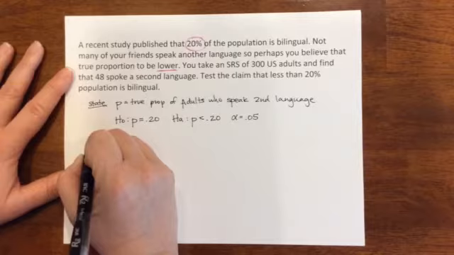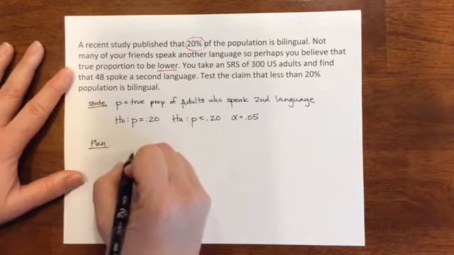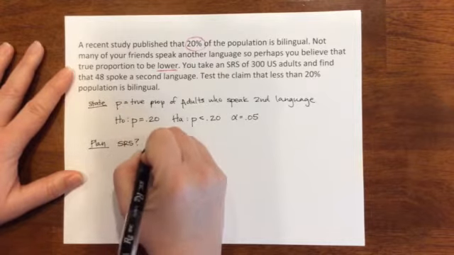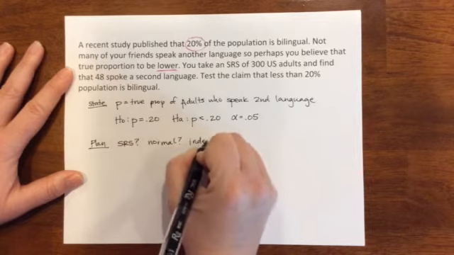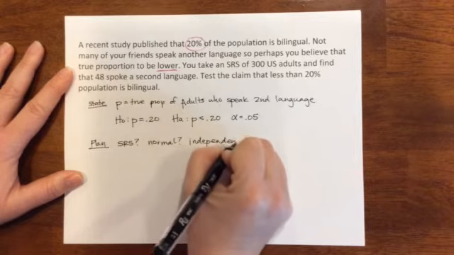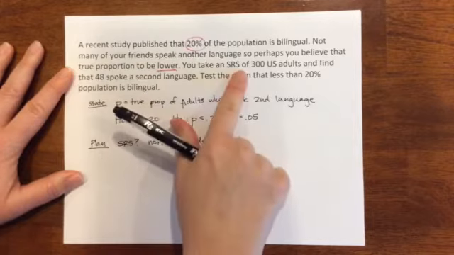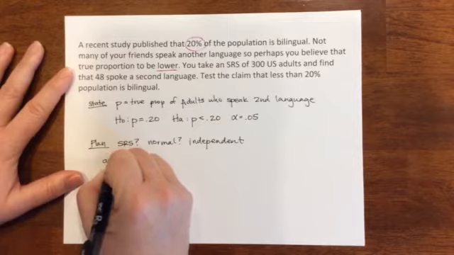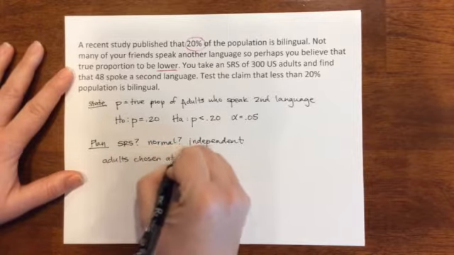All right, so the next part is the plan. And the plan is composed of 3 parts. Was the data collected at random? Is the data approximately normal? And is the data independent? All right, so let's go with SRS first. It says here that the US adults were chosen at random.